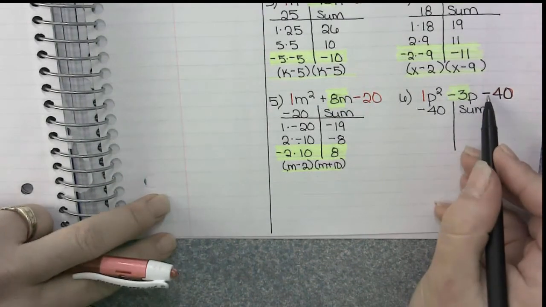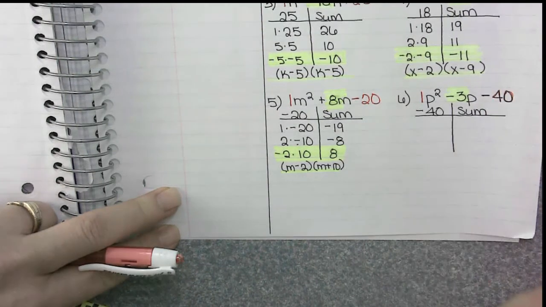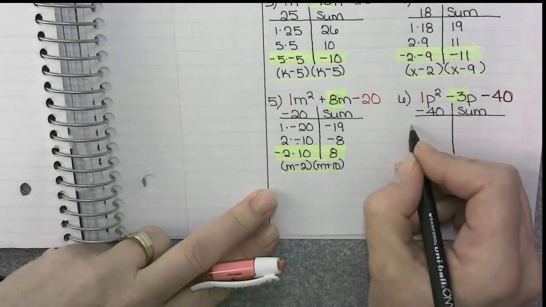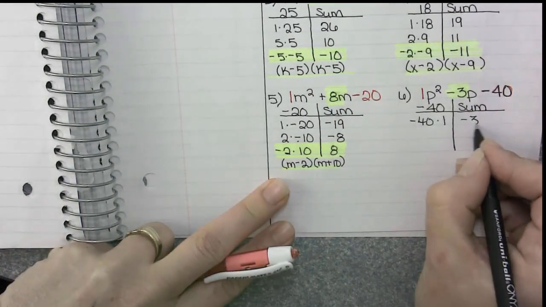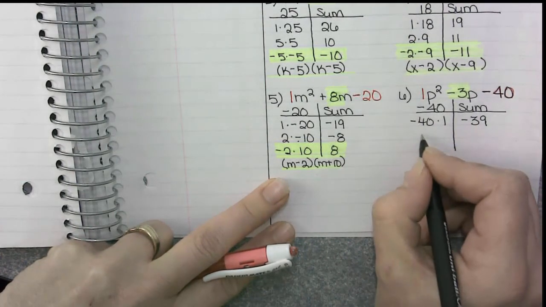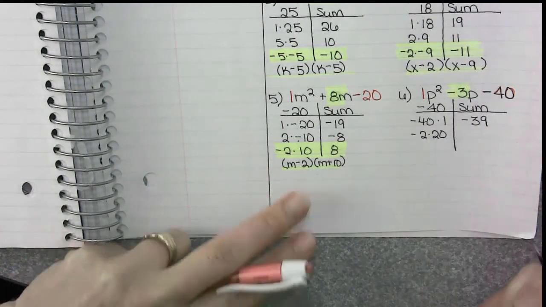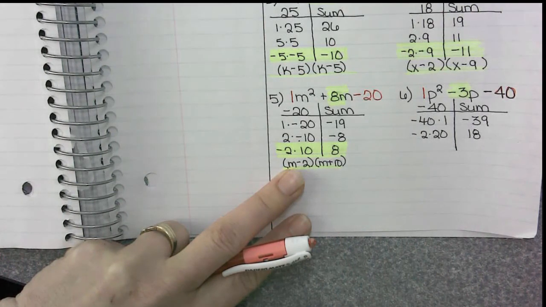Once again, if I have a product that's negative, my signs are going to need to be opposite. Just using my integer knowledge there. Alright, so let's look at negative 40 times 1. If I sum this, I get negative 39. That's way too high. 2 times 20. I'm just going to start with negatives in the front. If I sum these, I get 18. It's still way too high.